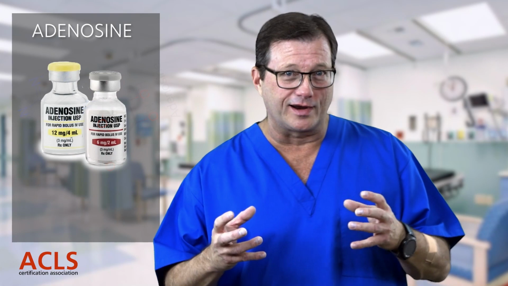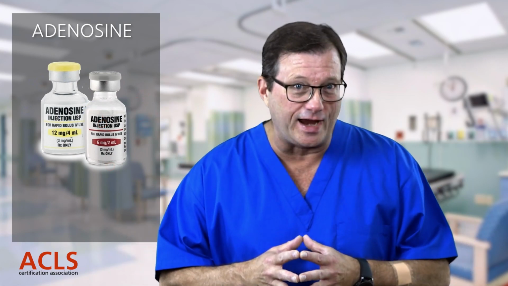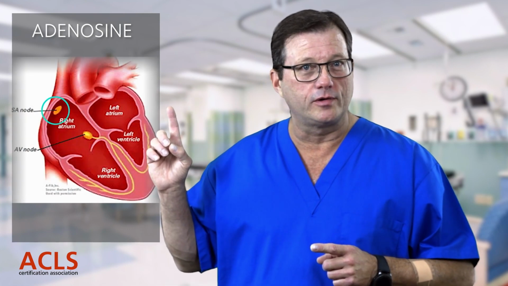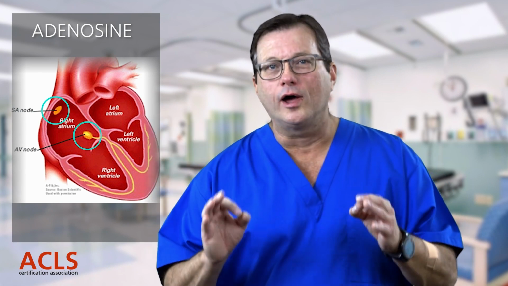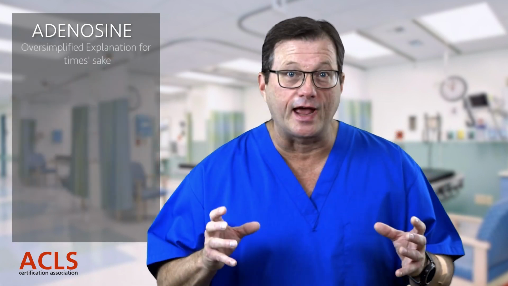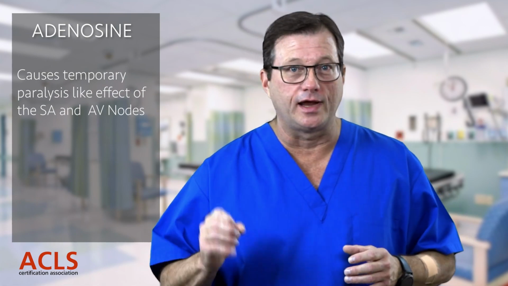However, if you take it and synthesize it and make it into a drug and inject it into somebody's vein very quickly in large doses, a couple of cool things happen. As it pertains to ACLS, two areas of the heart that adenosine is going to affect are the SA node and the AV node. What happens is adenosine pumps potassium into the cells and inhibits calcium, in effect hyperpolarizing those areas of the heart. So adenosine temporarily paralyzes the SA node and the AV node.